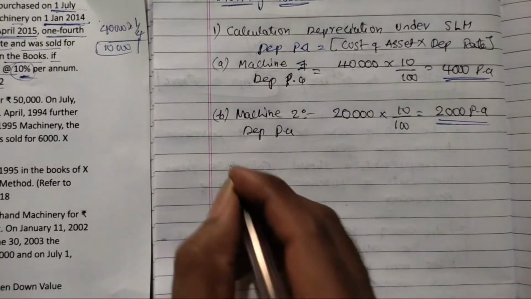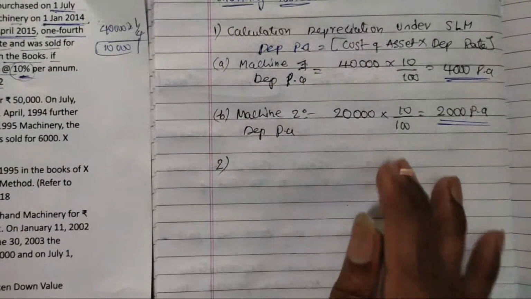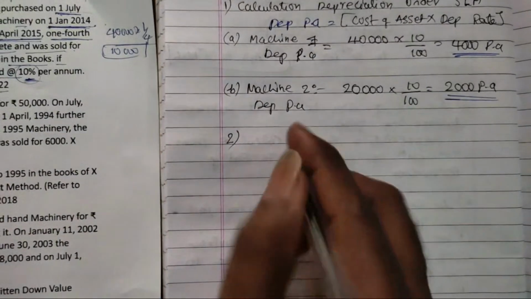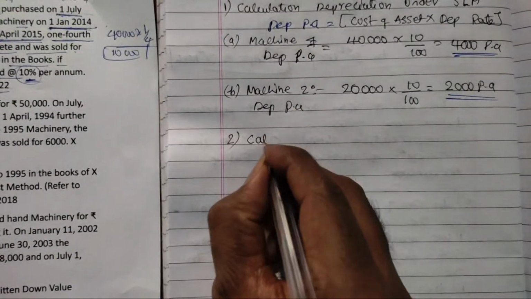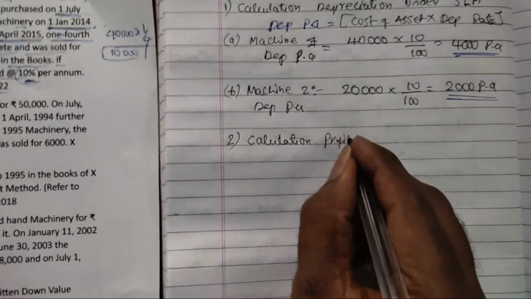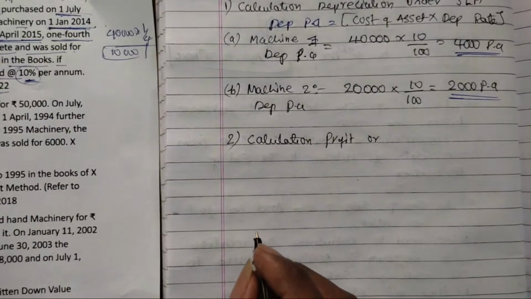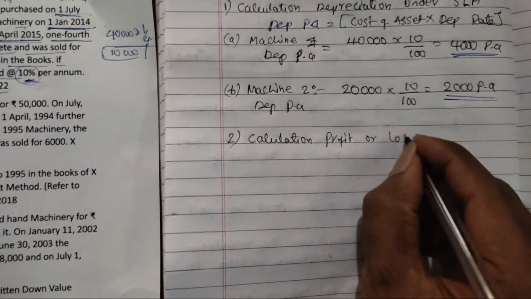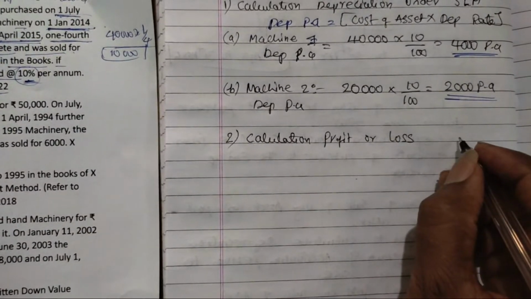Next, note number 2, calculation of profit or loss. I am using black only, ma'am, don't worry.